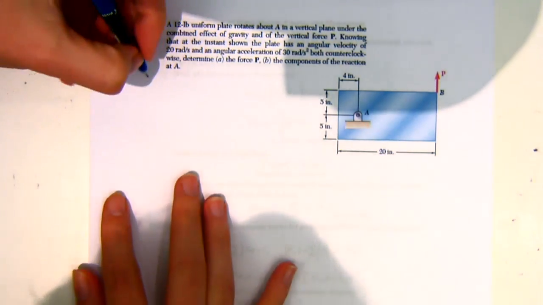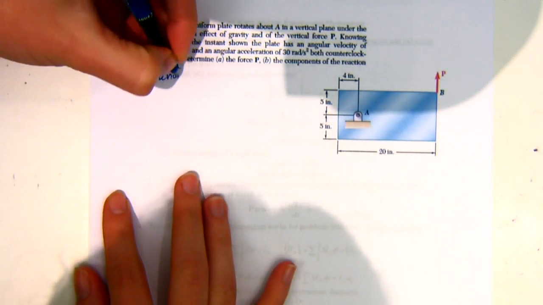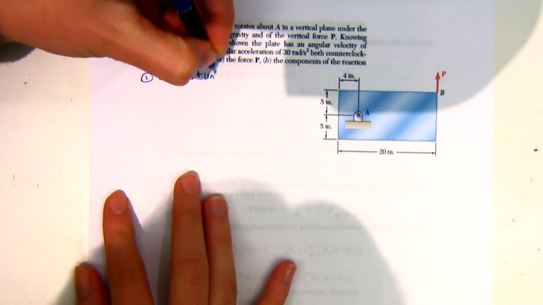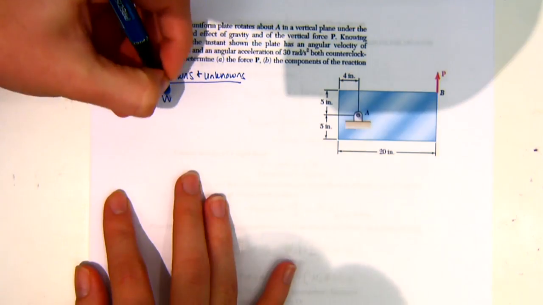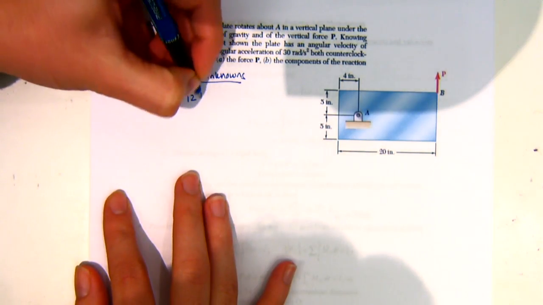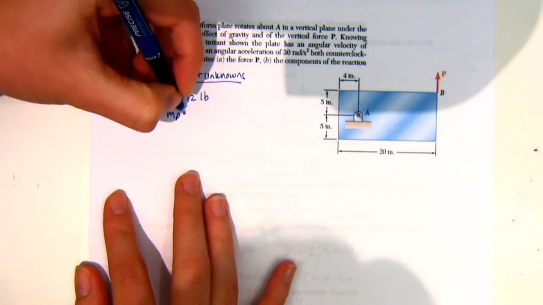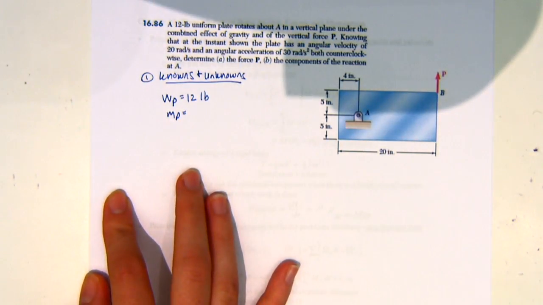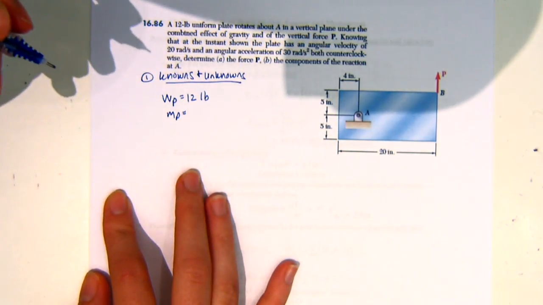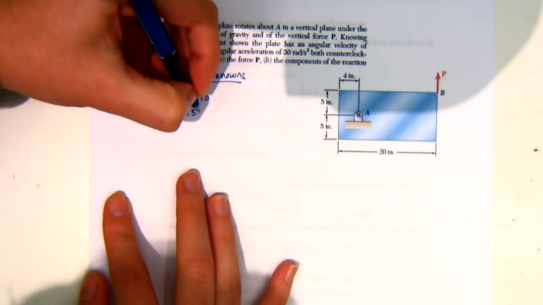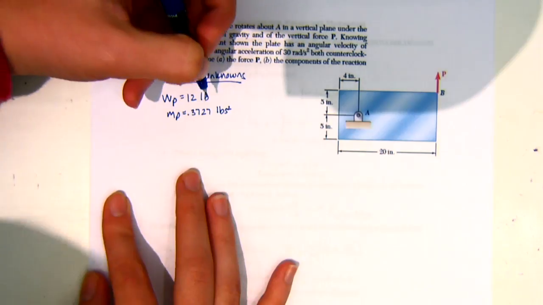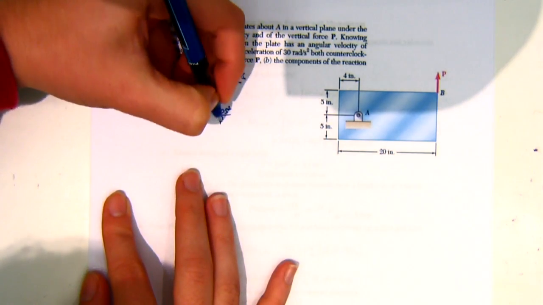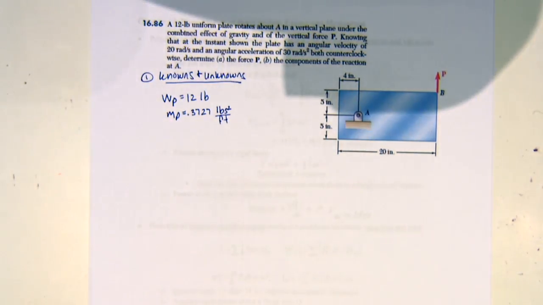So this says a 12-pound uniform plate. So, knowns and unknowns. I need like an abbreviation for that. So weight of the plate is equal to 12 pounds. So I can say that the mass of the plate would be 12 over 32.2, which gives me 0.3727. And that's in pounds seconds squared over feet, or slugs, whatever you decide to call it.